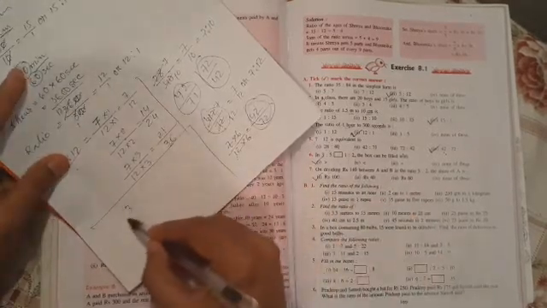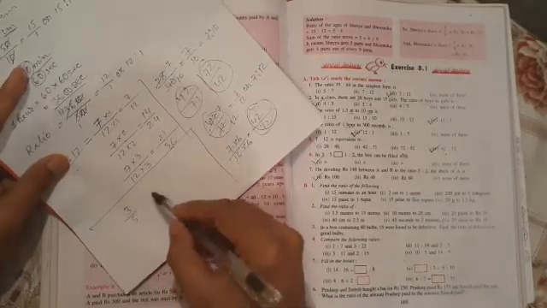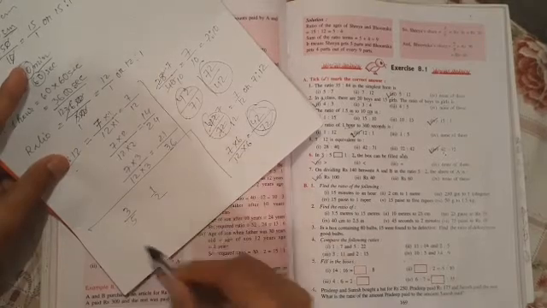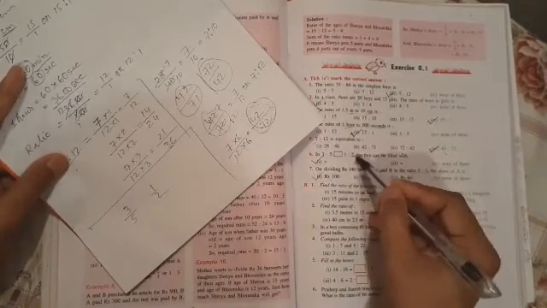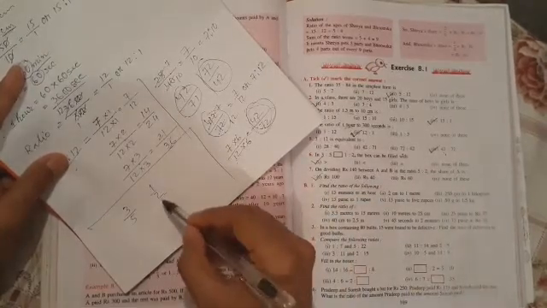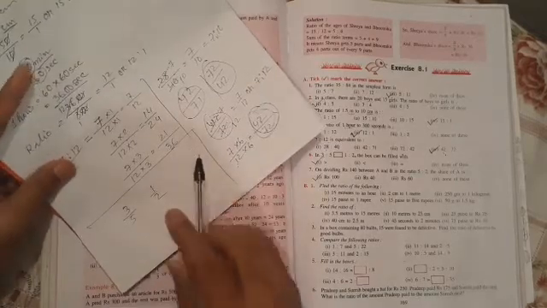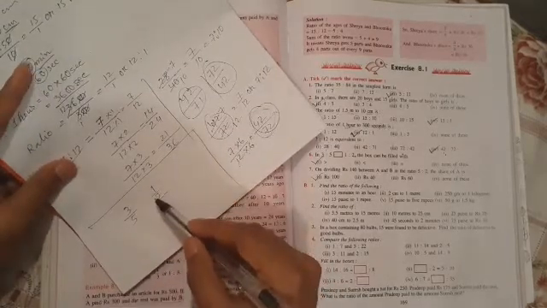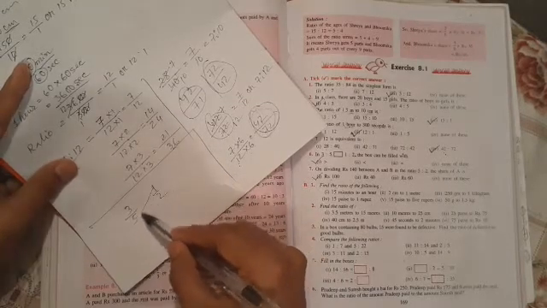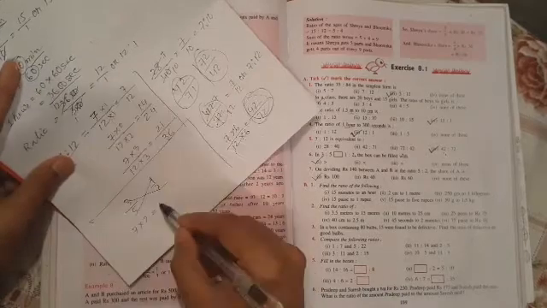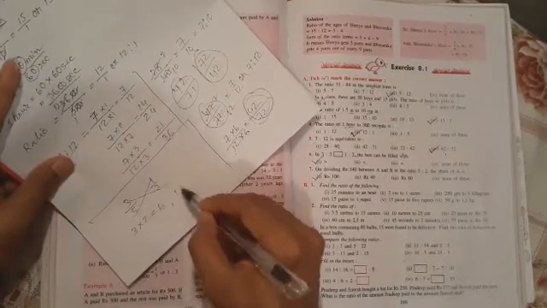As I said before, ratios are like fractions, so let us make them fractions first. 3:5 will be 3 by 5 and 1:2 will be 1 by 2. Now let us find which is greater. We should compare ratios as we do in fractions, so we'll cross multiply. It is 6, and next it is 5.